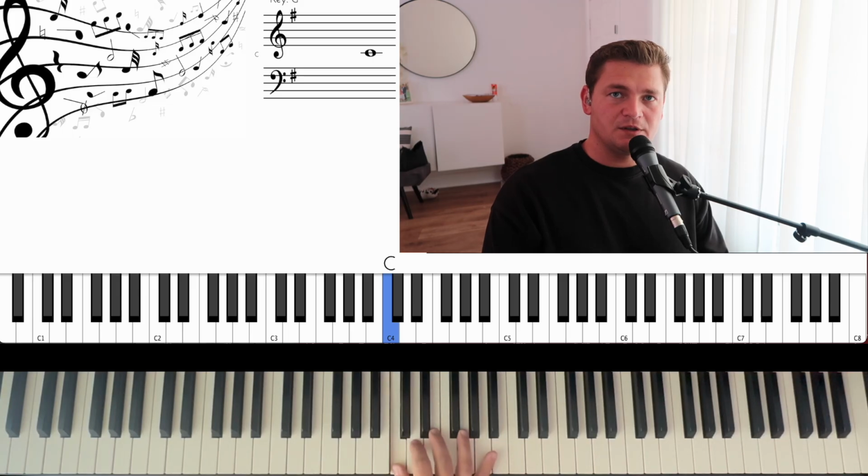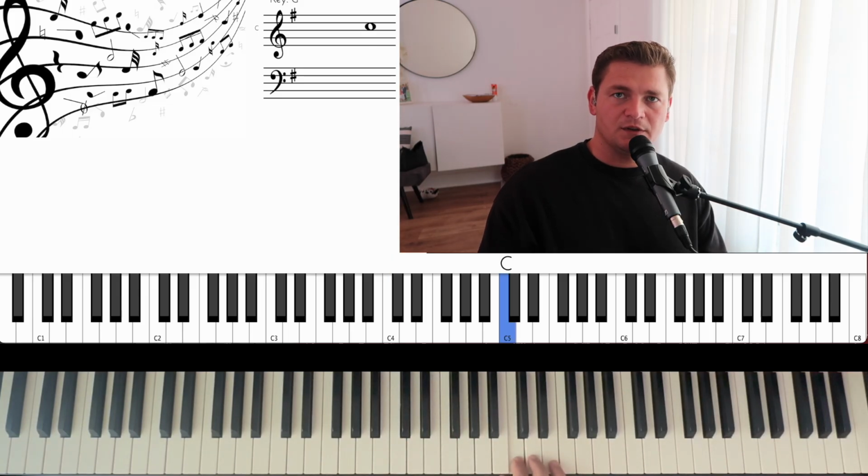C4. C4 is your middle C. Then C5, C6, C7, and C8, which is the last key on your piano. So you have 8 Cs on your piano.